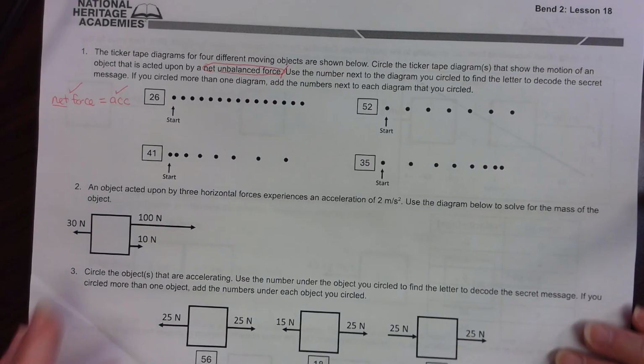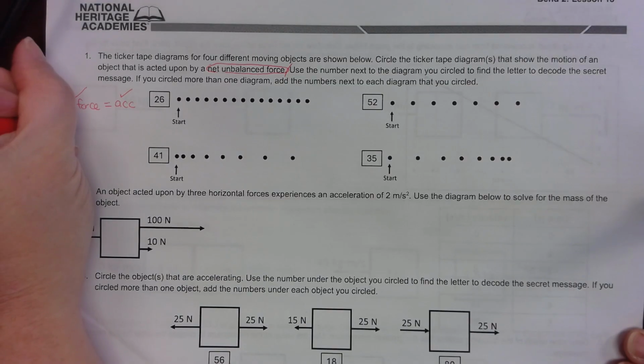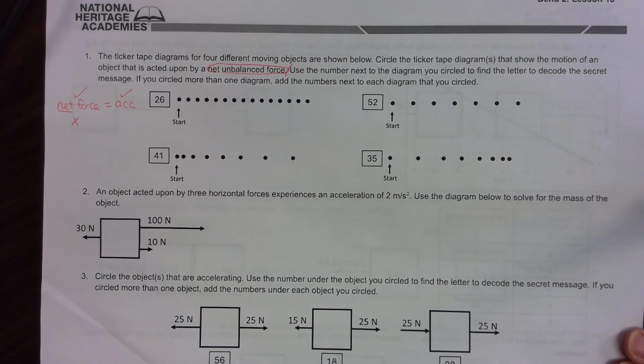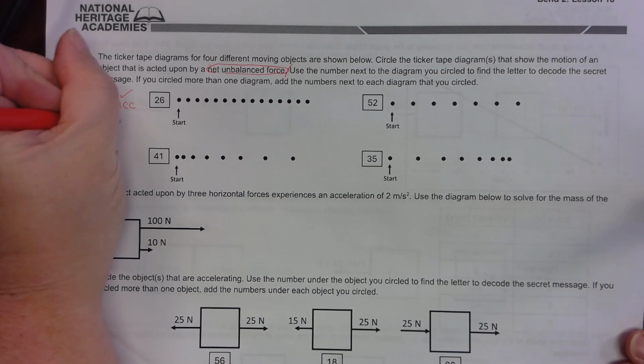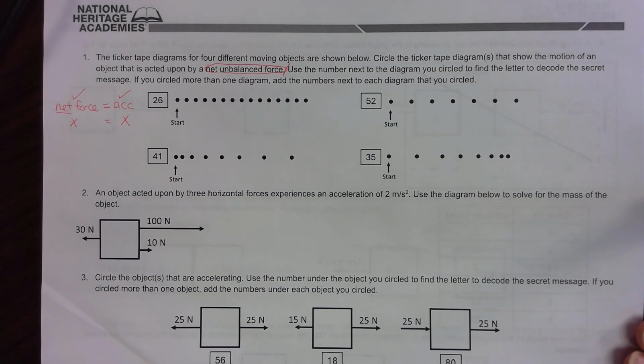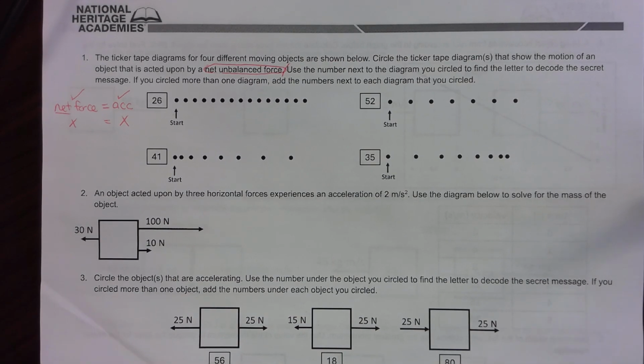And conversely, if there is no net force acting on an object, then there is no acceleration, meaning the object is either going to remain at rest or in motion at a constant speed. Right? This is Newton's first law of motion. So let's look at these.